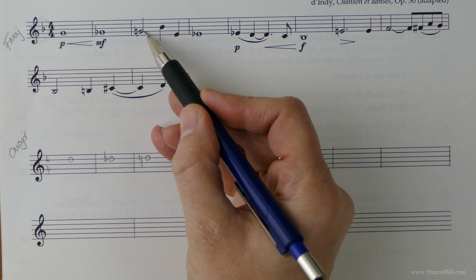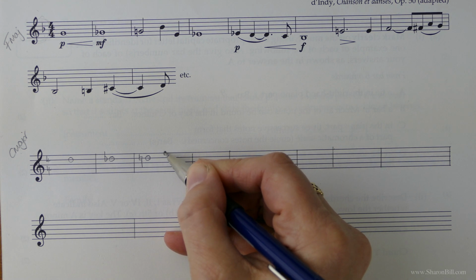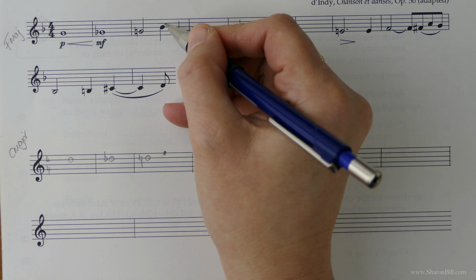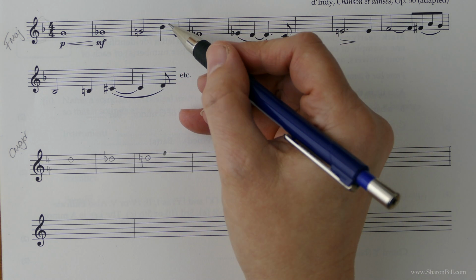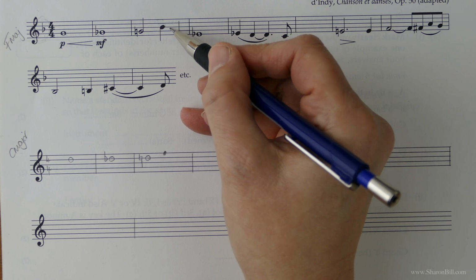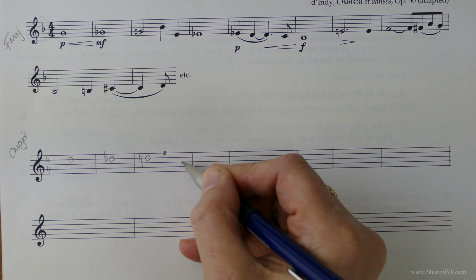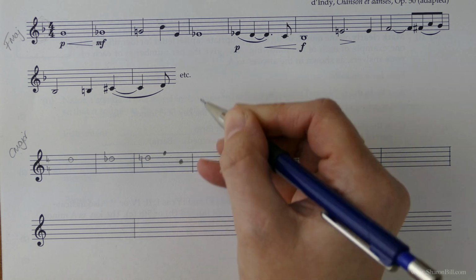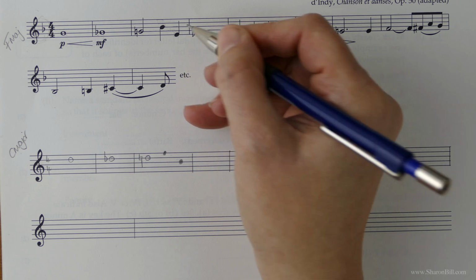Now I'm going to go up a third, 1, 2, 3, 1, 2, 3, and to double check, 1, 2, 3, 4, 5, that should take me to an F, and it does. Now I'm going to drop down 1, 2, 3, 4, 5, 1, 2, 3, 4, 5, and have a double check, 1, 2, 3, 4, 5, that should take me to a B, it does.